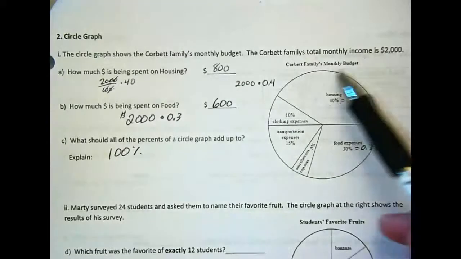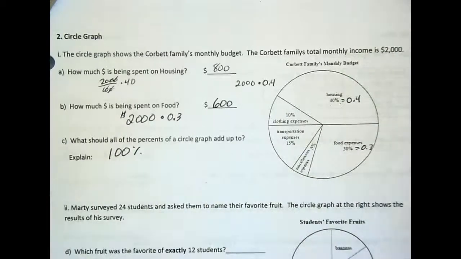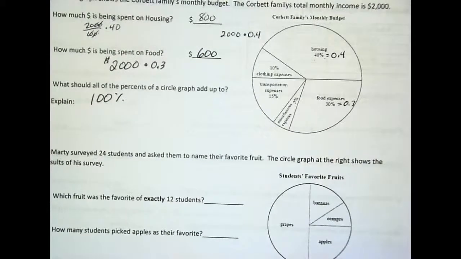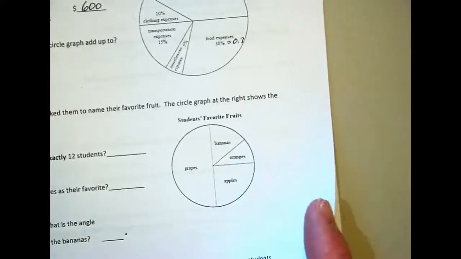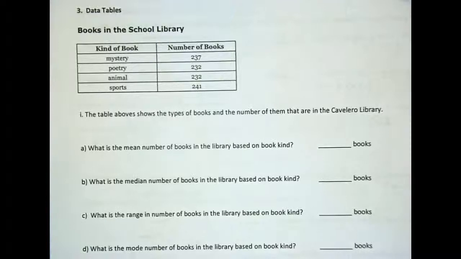Let's make sure we understand the entire budget adds up to 100%. That's why the circle graph should add up to 100%, because that represents their entire budget. You have part 2 and part 3 on the bottom, but we're going to move on right now and go back to that at a later time. Take a look at data tables, part 3. I want you to do the first part under data tables, A through D.